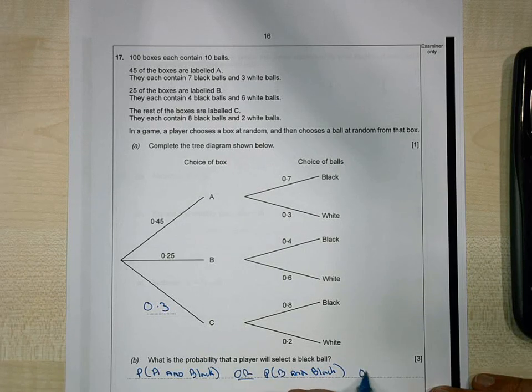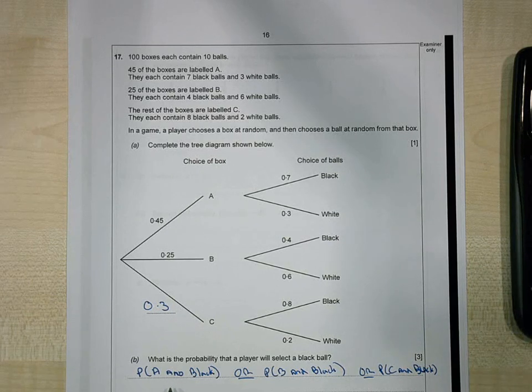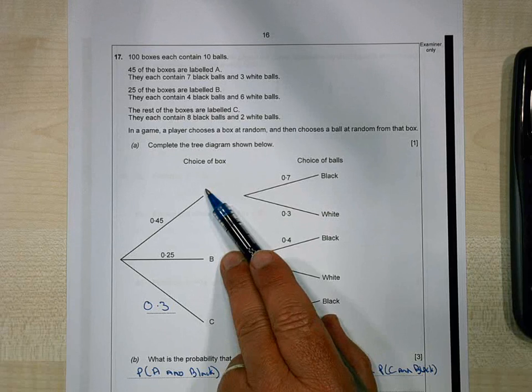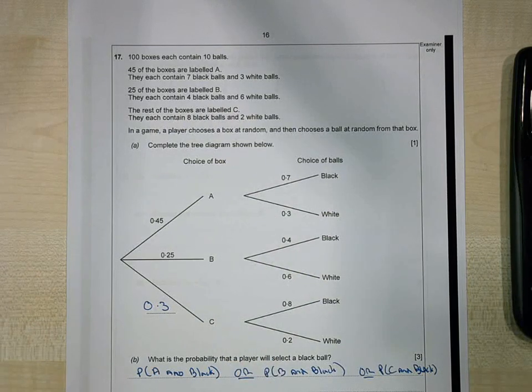Or I could be going C and black. So each of these ands is a multiplication. So A and black is 0.45 times 0.7.